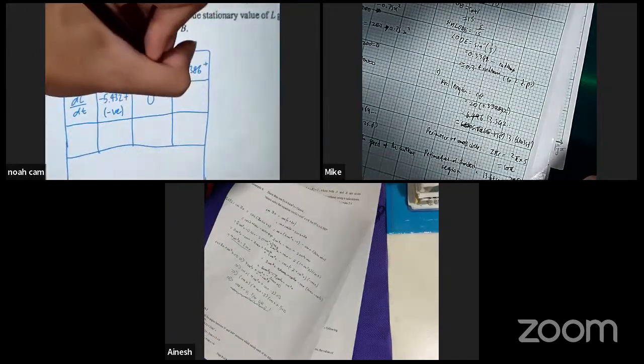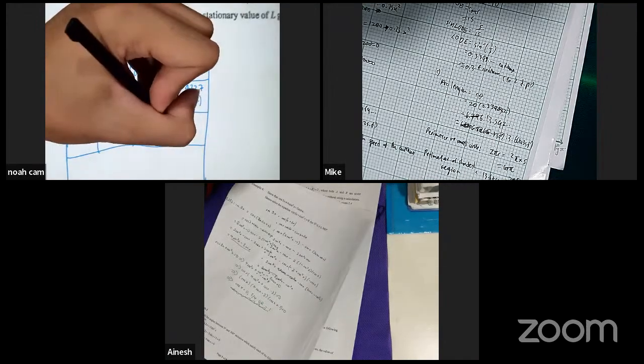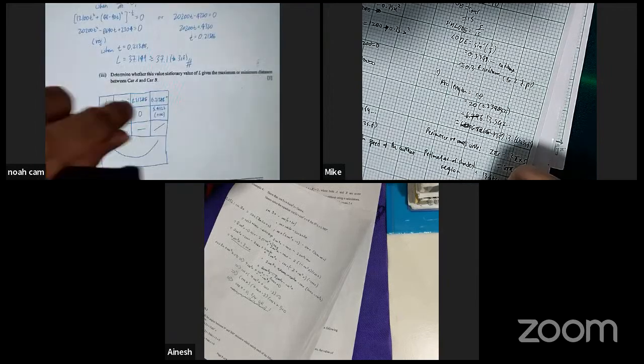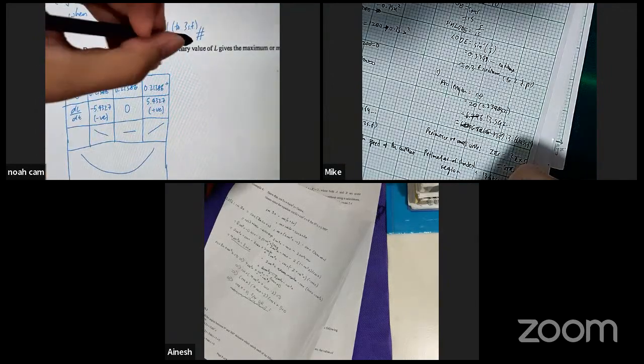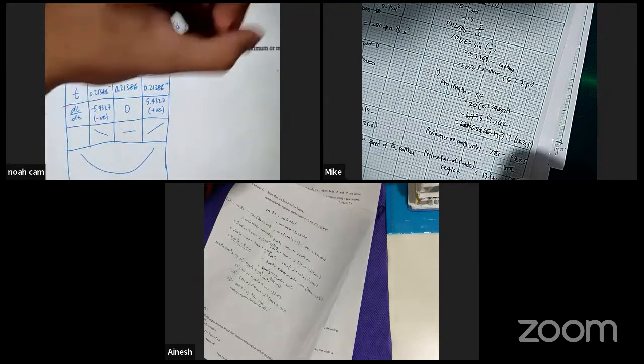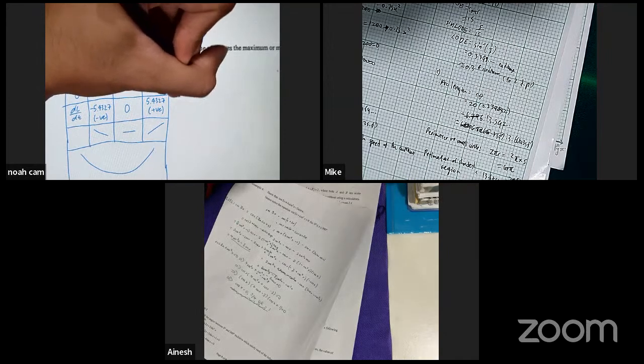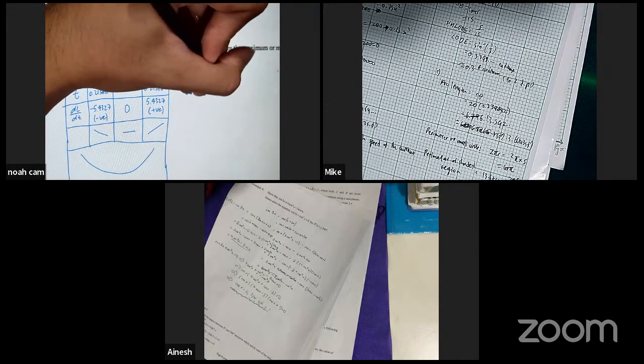Ainesh, again, let's pretend that this is 3 marks and this is 3 marks, okay? Which one is easier, the first part or the second part? They are totally different. The way to tackle part A is totally different than the way to tackle part B, and it will always be like that.